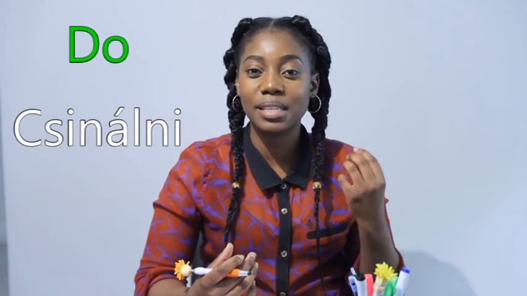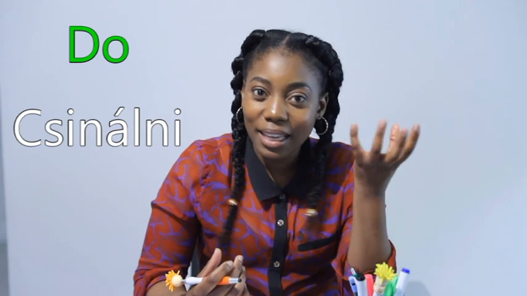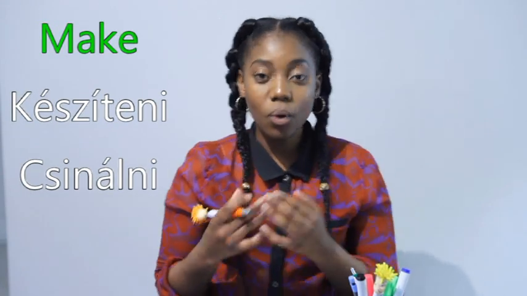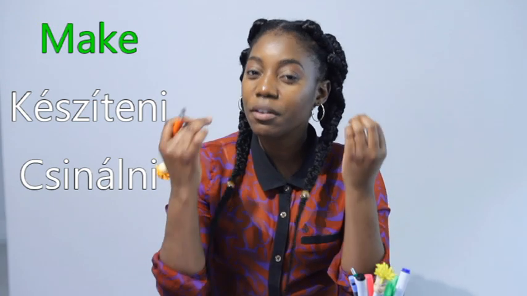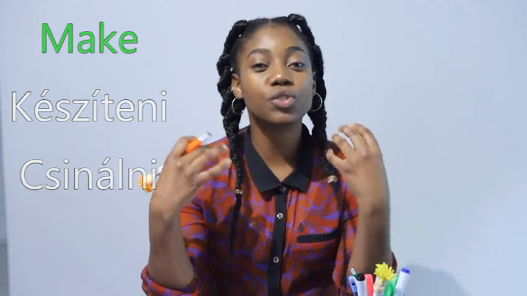Now in Hungarian, do would be csinálni, the action or activity. So every time you're thinking about saying something like csinálni in Hungarian, you would have to say do in English. And then make in Hungarian could be both készíteni or csinálni. So whenever you're thinking about creating or constructing something, think about csinálni or készíteni, making or creating something. So no more saying sentences like, I'm going to make my homework. You're going to do your homework because that is an obligation or a repetitive task.